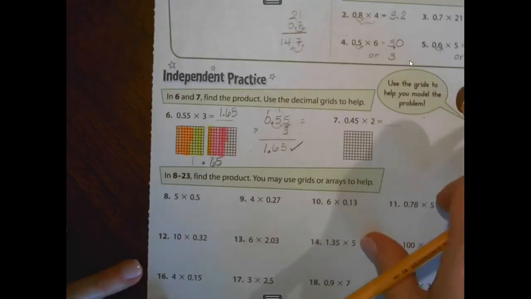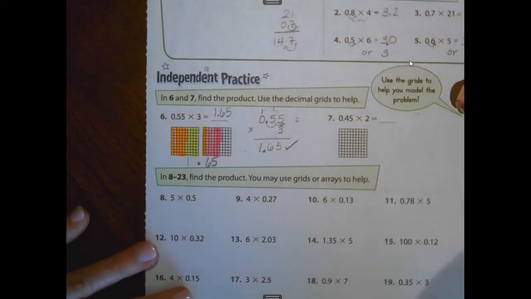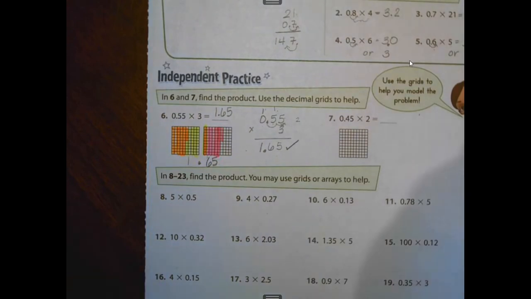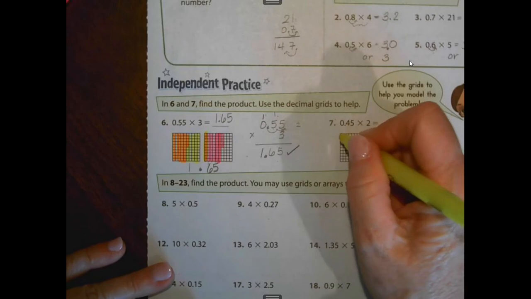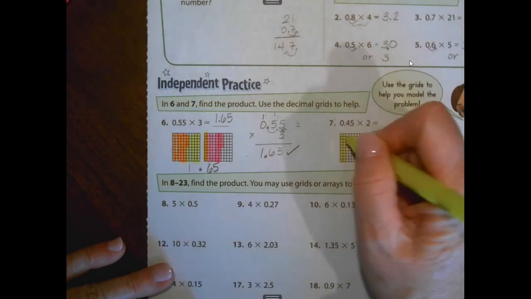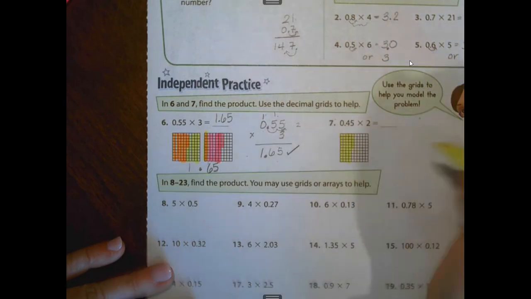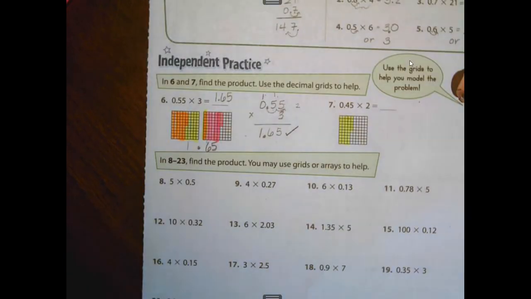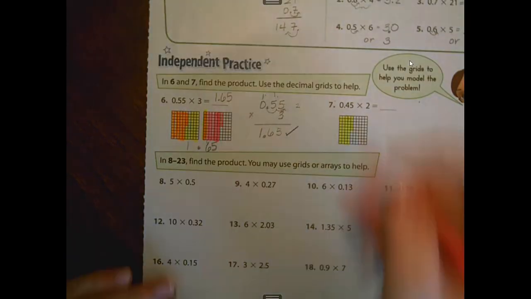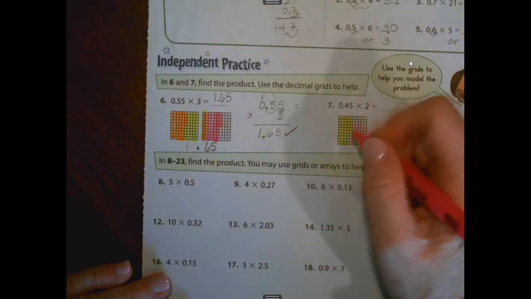All right, let's see if I don't do a little bit better on this next one. I'm multiplying 45 hundredths times 2. So I need 4 columns, 2 and 5. All right, and then I need another color of 45 hundredths. So let's do this 5.